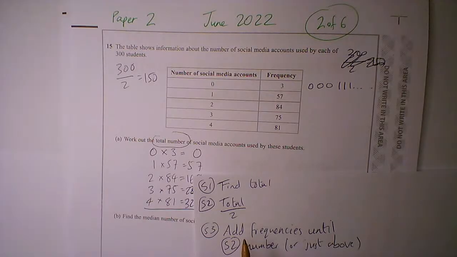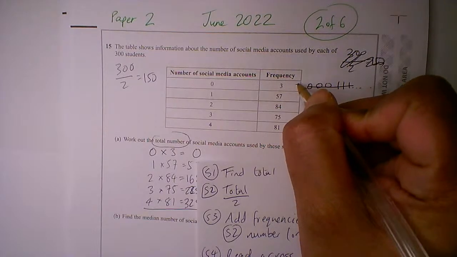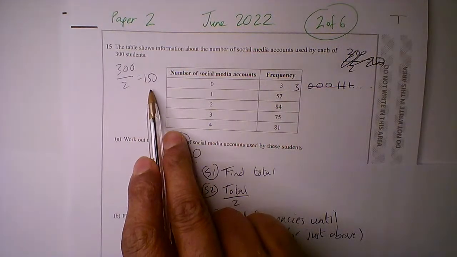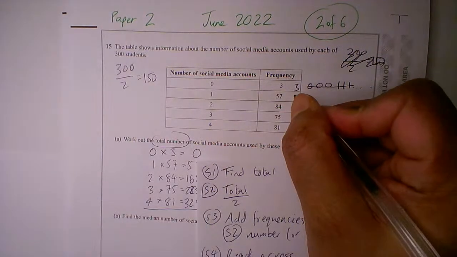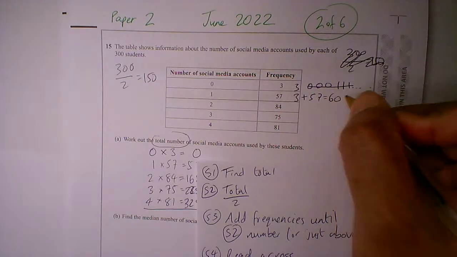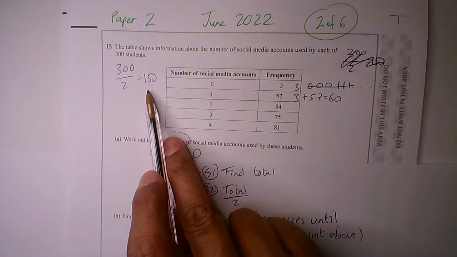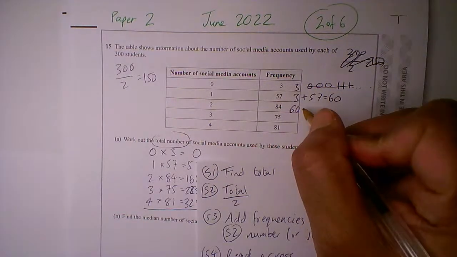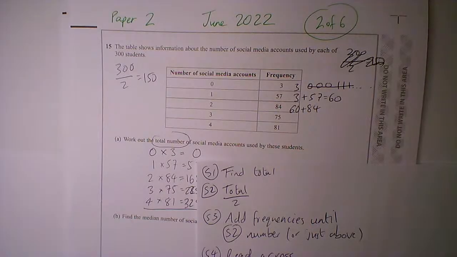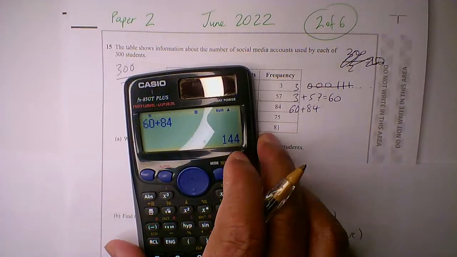Okay, so I've got that. Now, step 3 is I want to add the frequencies until I get to 150. So my starting point is 3. That's not near 150, so I keep going. I'm going to add 3 plus 57. That gives me 60. Now 60 is not 150, so I'm going to keep going. 60 plus 84. Use my calculator. 60 plus 84 gives me 144.